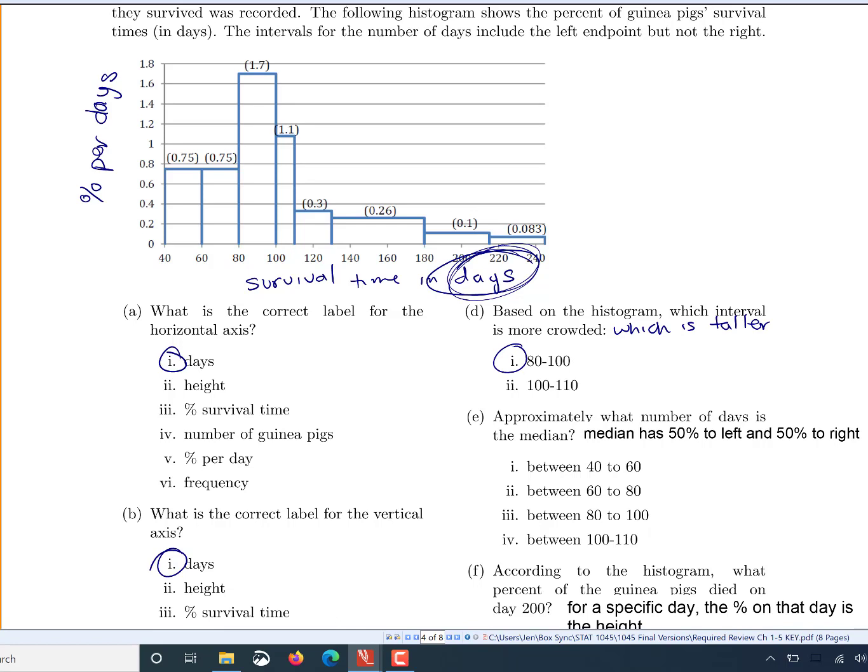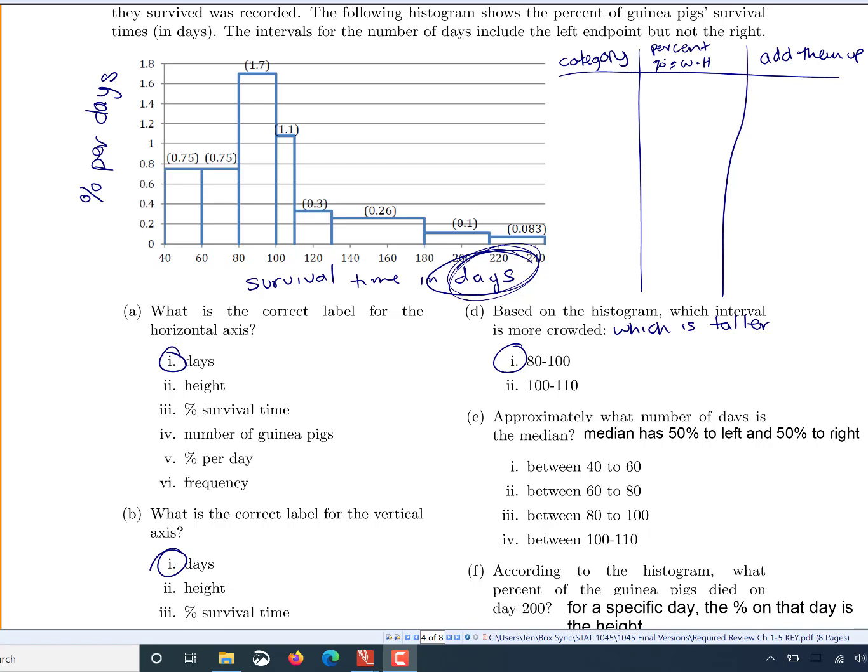Next, approximately what number of days is the median? Remember, your median will have 50% to the left and 50% to the right. So what you have to do for this is find the percentages for each block and add them up to see where 50% would be. To keep myself organized, I'm going to do this little table. This isn't a table you have to memorize. I don't think I've done it in the lectures. It's just to keep me organized.